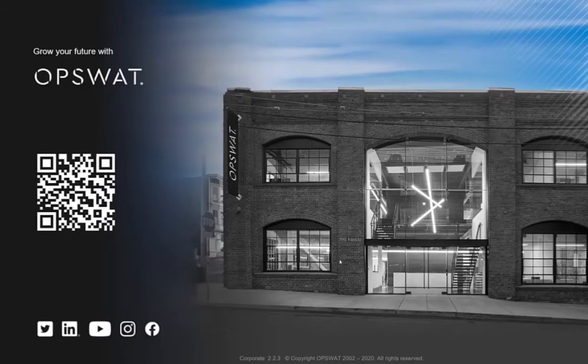Today we discussed the customer use case around business email compromise and how OPSWAT's next generation Deep CDR will improve your organization's posture in a way that is nearly invisible to the average email end user.